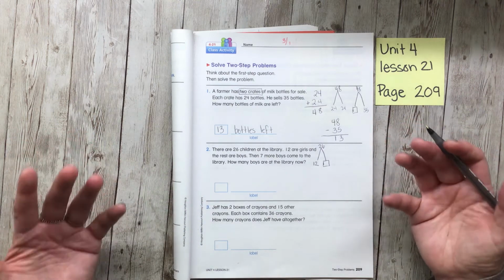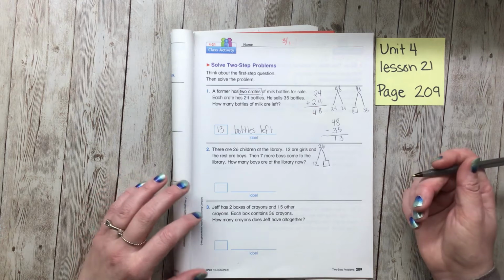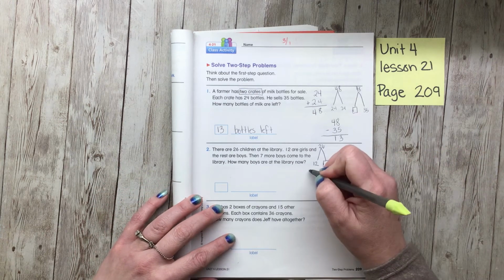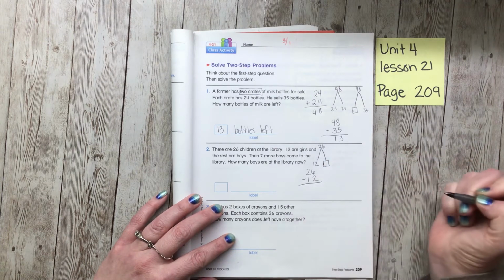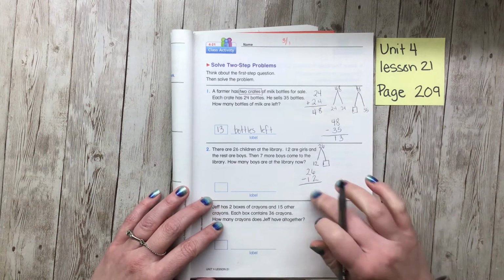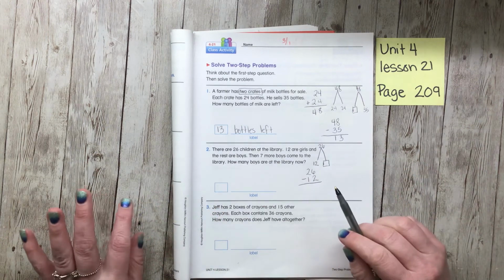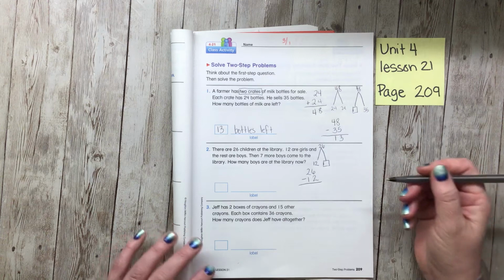How are we going to do that? Nice thinking. Yes, we are going to subtract 26 minus 12 because the rest of them will be boys. 6 minus 2. Go ahead and write the answer in chat, and then we'll move on to the next step.